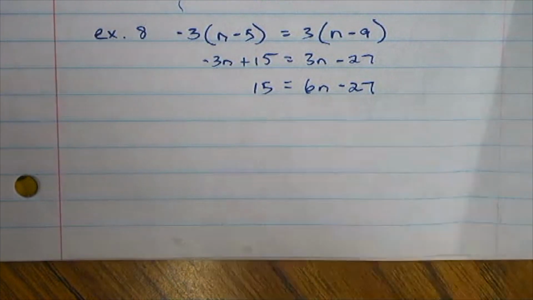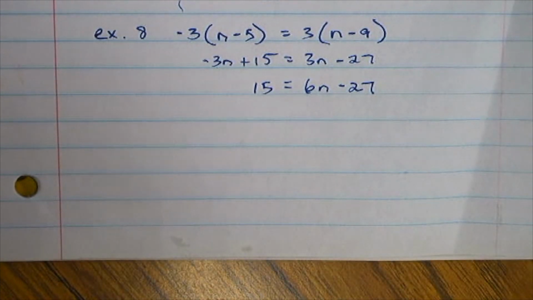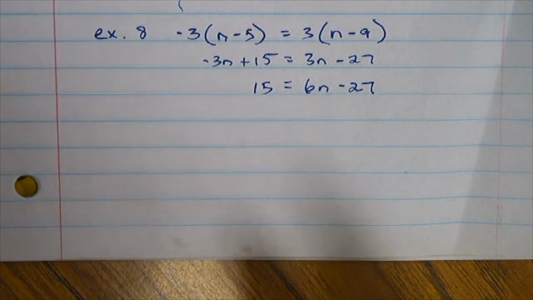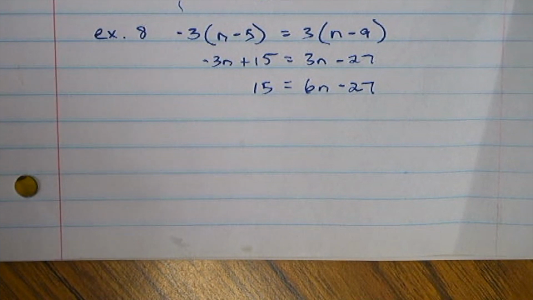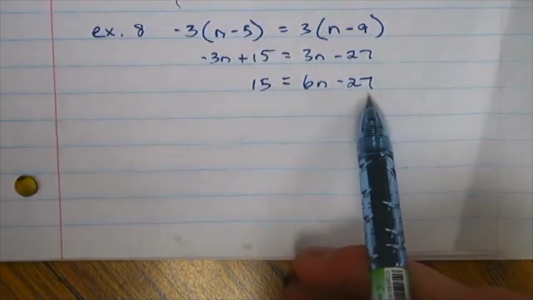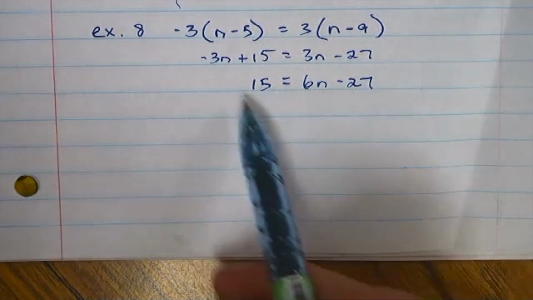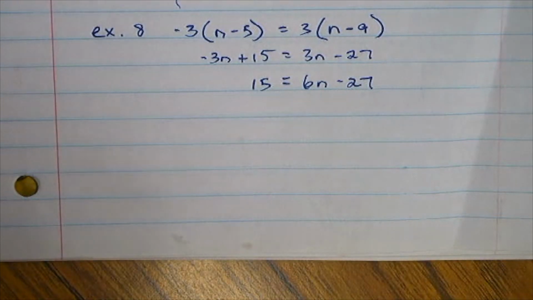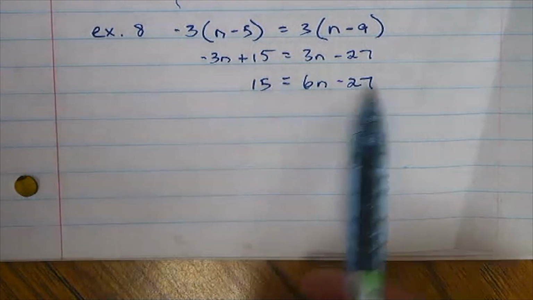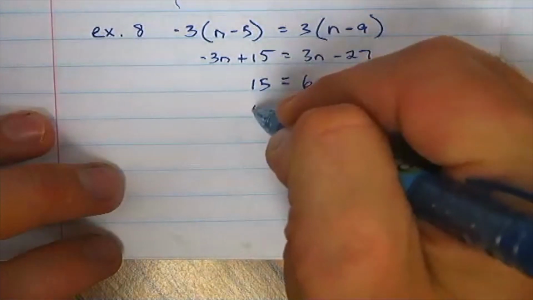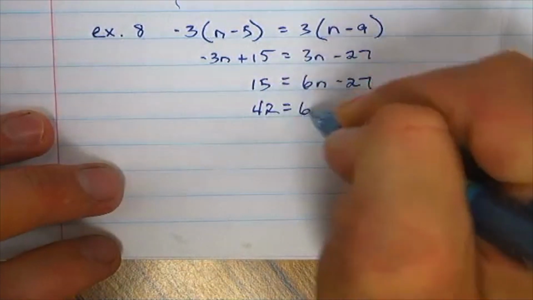Now, if you liked that whole chain of events and it was easy for you to follow, great. But again, as you do enough of these, you don't need to represent adding or subtracting something. You know what's happening, so you just do that on the other side. Now, for this, I know I'm going to add 27. I don't need to write it down here at the bottom. I can mentally do that, or do it on the calculator and write the result. So 15 plus 27 is going to be 42 equals 6n.